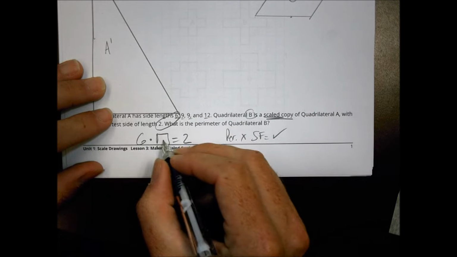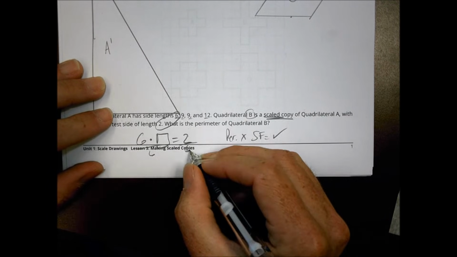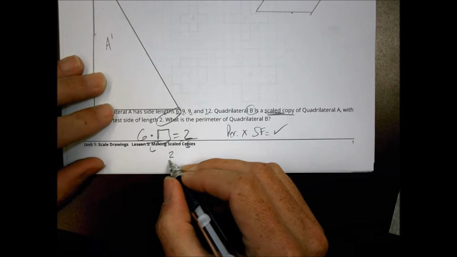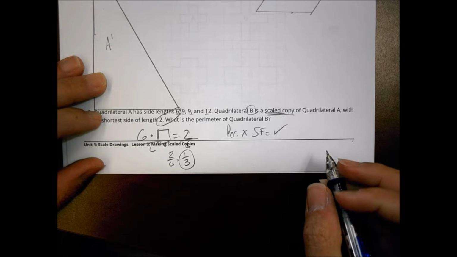So I can divide both sides by 6, I want to think of it that way, and I end up with 2/6, which is the same as 2/6 reduces to 1/3. My scale factor is 1/3. Alright, so that's my initial side, 1/3.